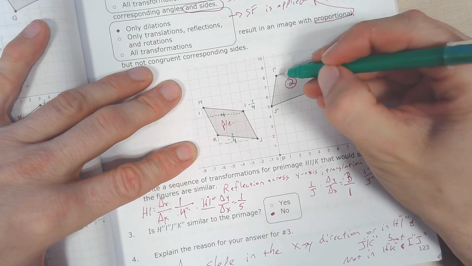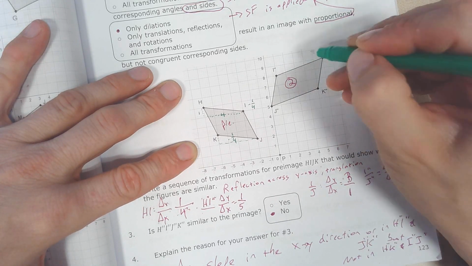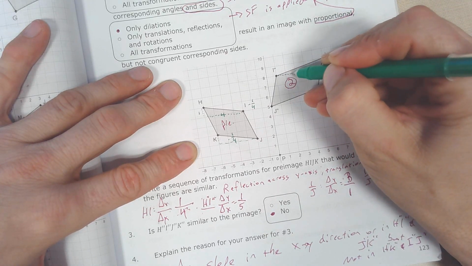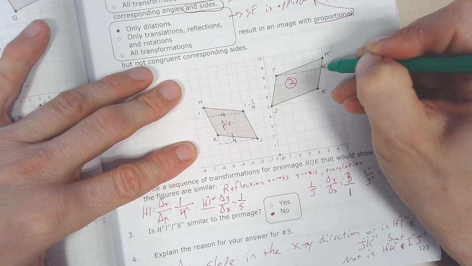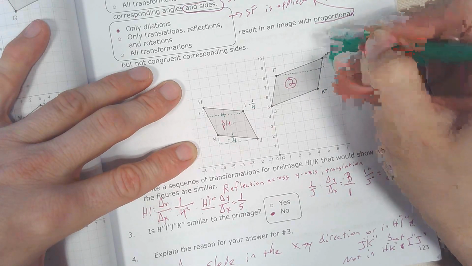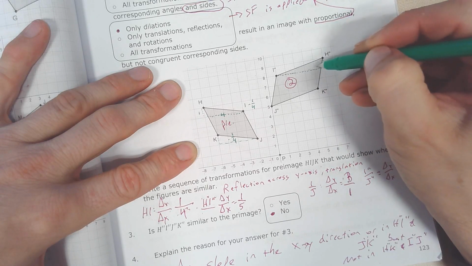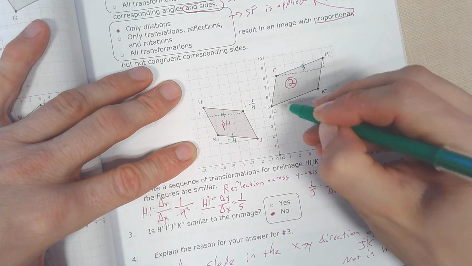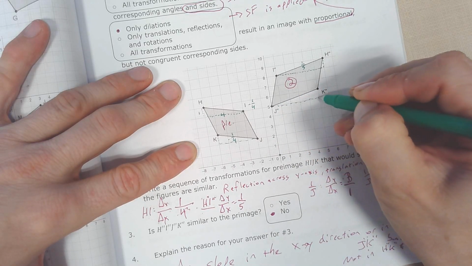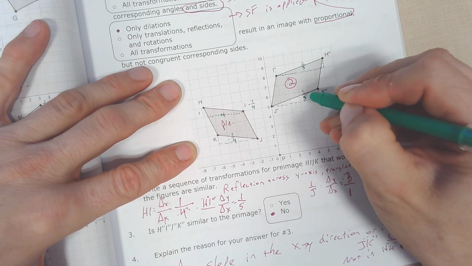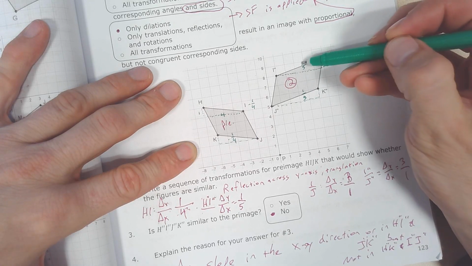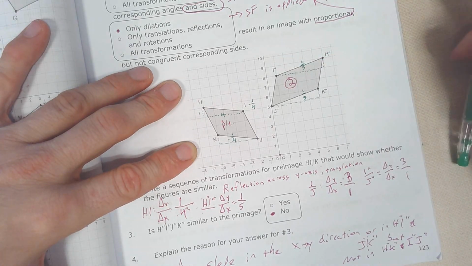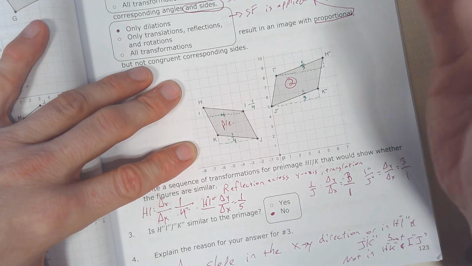Okay, but my change in X here, and my slope here for its corresponding part, right, is 1, 2, 3, 4, 5. It's a 1/5. Same thing here. It's 1/5. Okay, so it got bigger, right, by some factor?